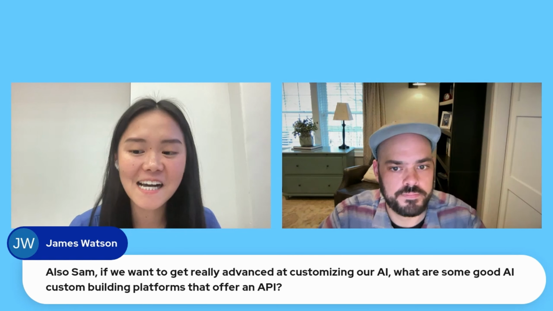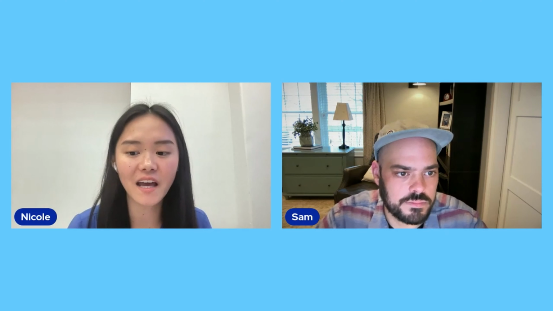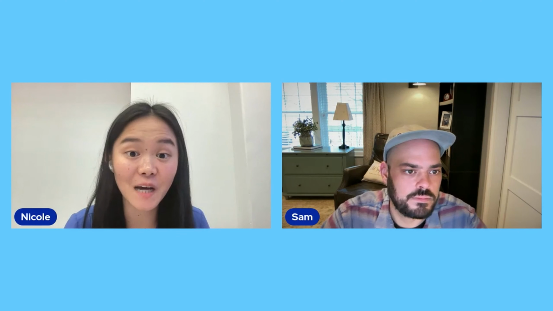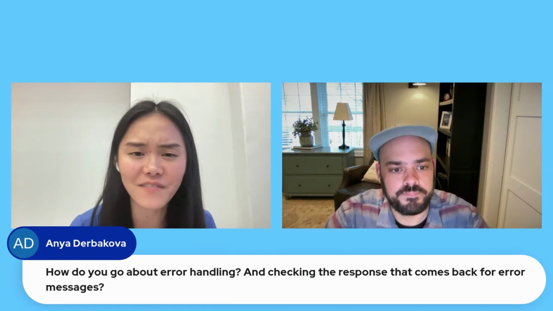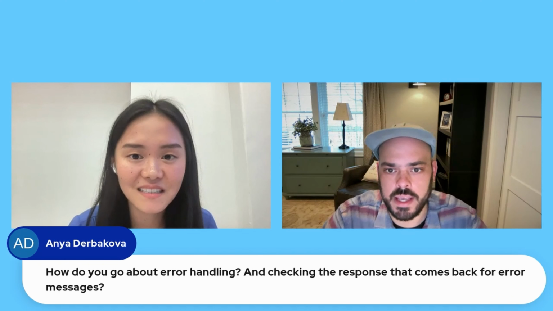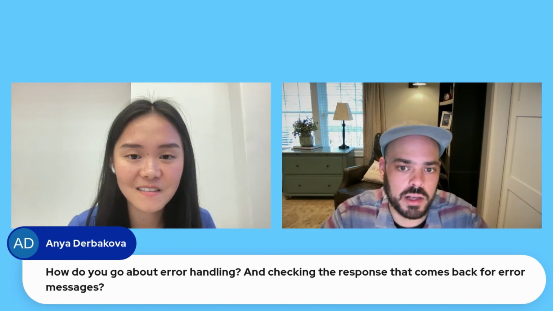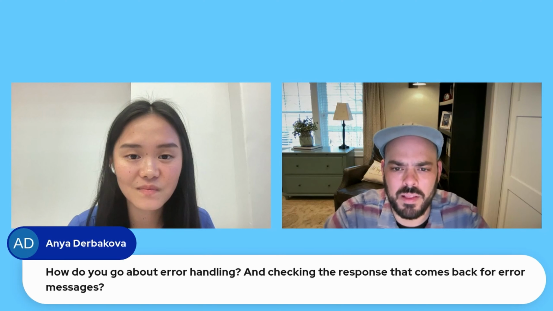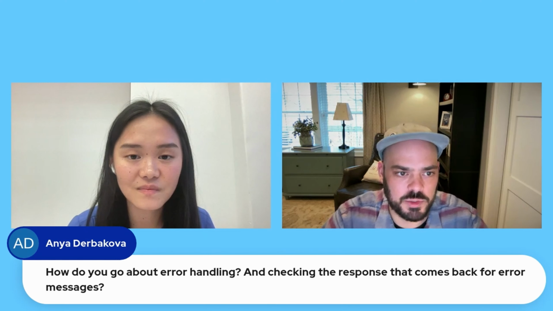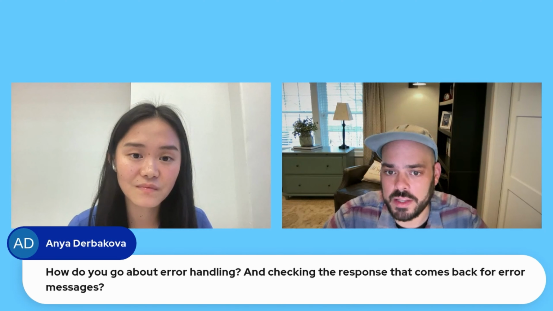Very cool. I think we have time for one more question about error handling. How do you go about error handling and checking that the response is coming back in the right way? Any advice around debugging? Yeah, great question. So there is a checkbox in the API connector. I think it says something like "include errors as part of the response." So you definitely want to make sure that's checked.